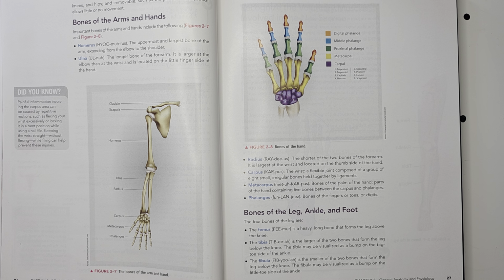Bones of the arms and hands. Important bones of the arms and hands include the following: Humerus, the uppermost and largest bone of the arm, extending from the elbow to the shoulder. Ulna, the longer bone of the forearm. It is larger at the elbow than at the wrist and is located on the little finger side of the hand.